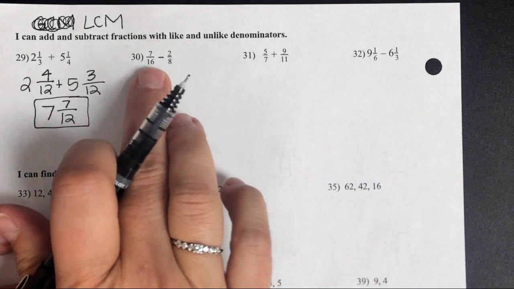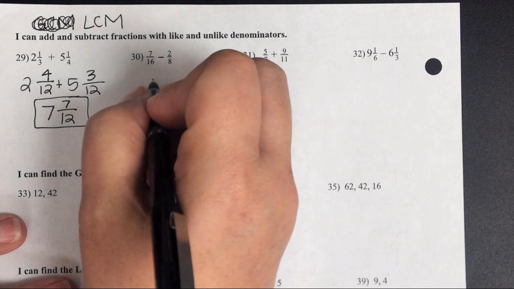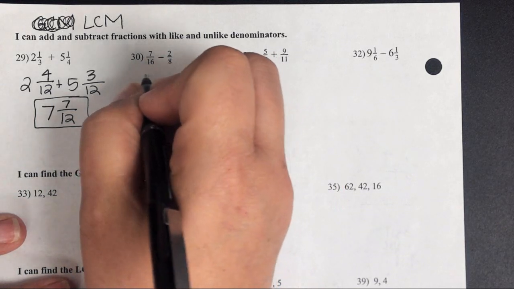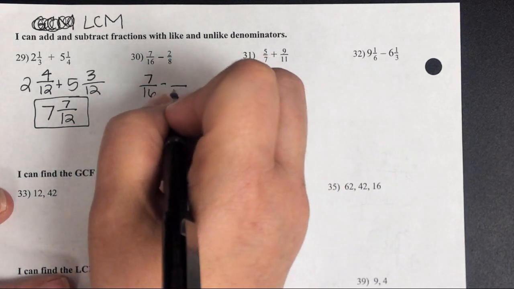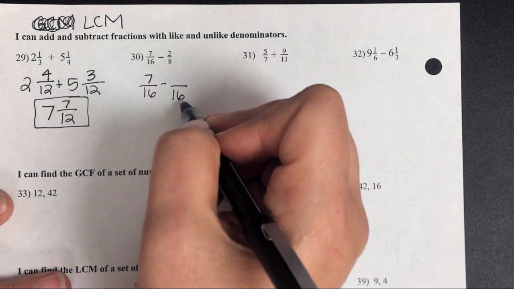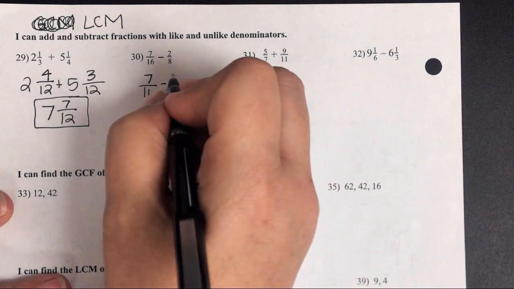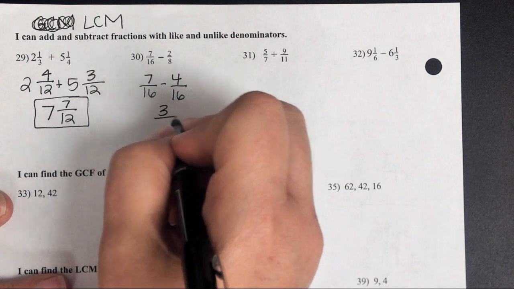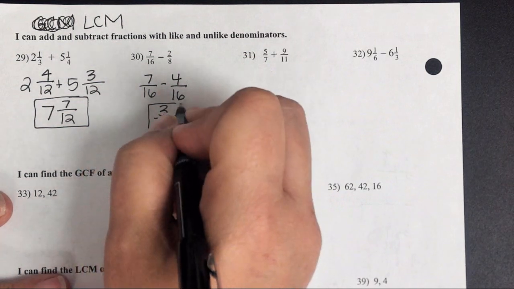Okay, again, my least common multiple between 8 and 16 is going to be 16. This fraction will stay the same because our denominator doesn't change. 8 times 2 gives me 16, so 2 times 2 would be 4, and that would give me 3 over 16.